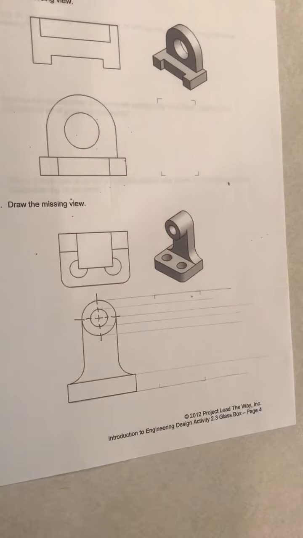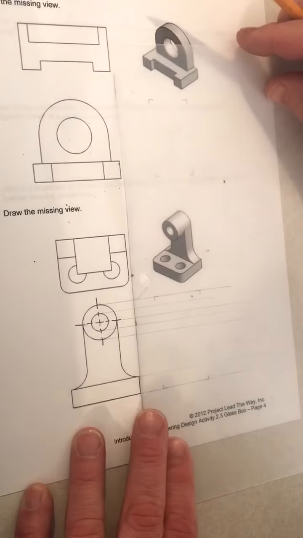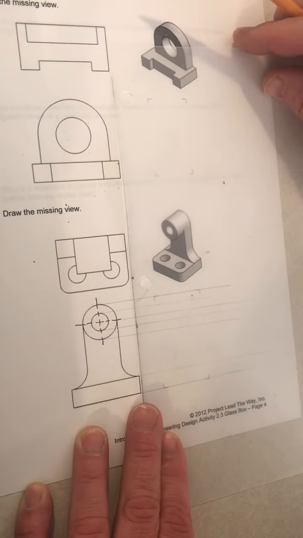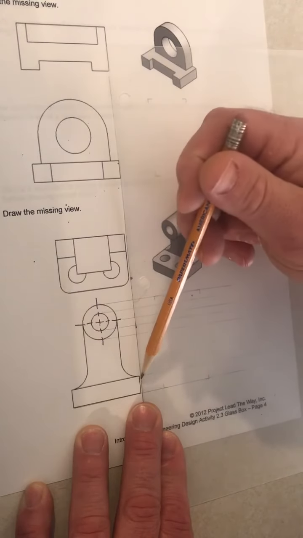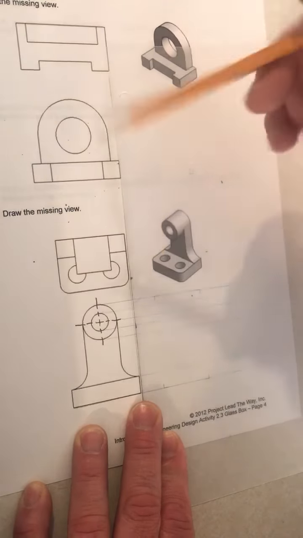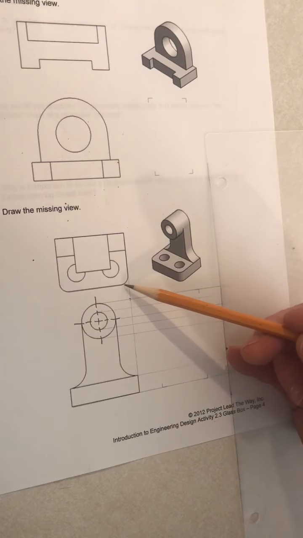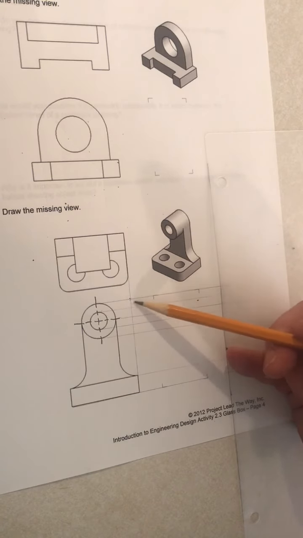So I will go ahead and project up from here. Now, as you recall, we set the 45 degree line from the upper right hand corner of our front view. And that always works for us when we have equal spacing between views.